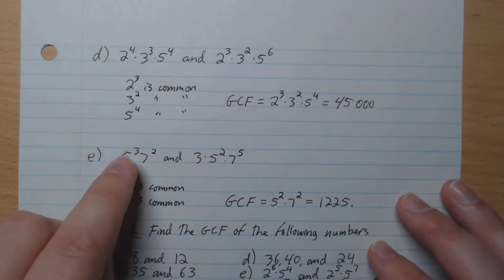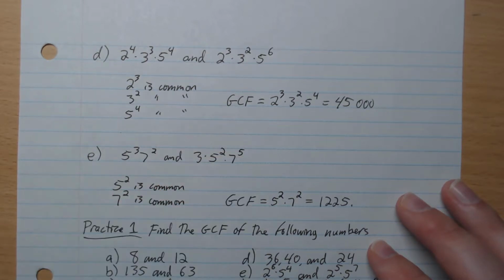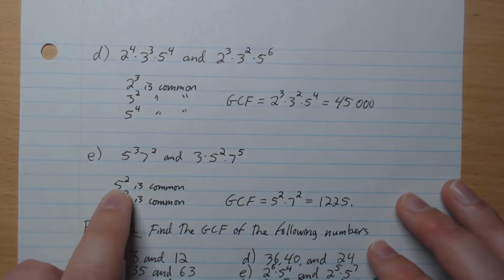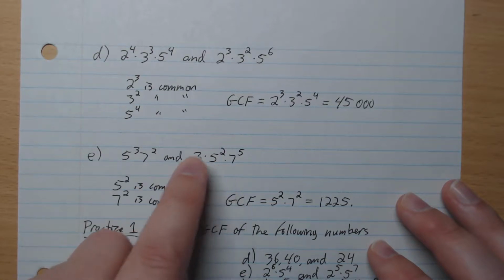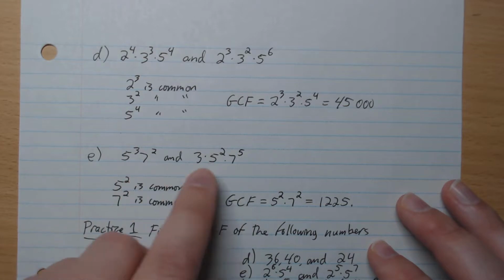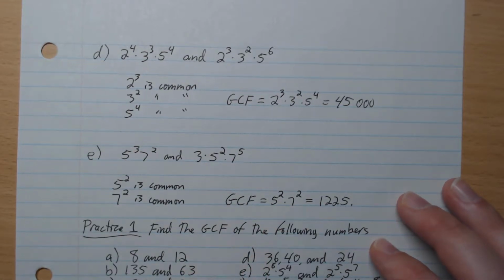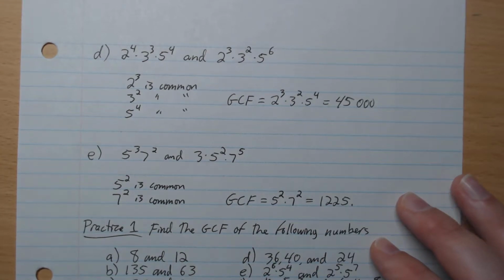Okay, E, 5 cubed, 7 squared, and 3, 5 squared, 7 to the 5, like that. So we notice that 5 squared is in common, right? 5 cubed and 5 squared, so 5 squared is in common. 7 squared is in common for both, like that. And so our GCF is 5 squared times 7 squared, which is 1225, like that.